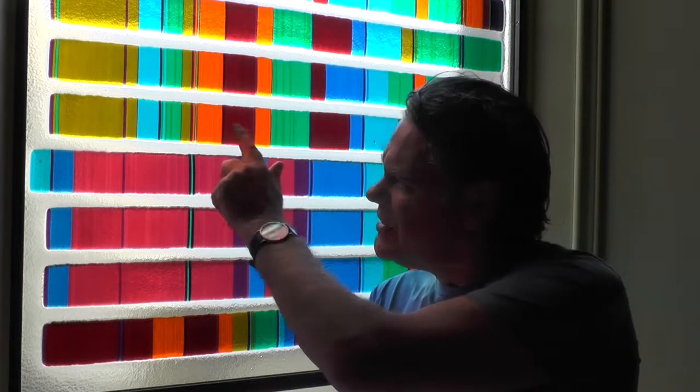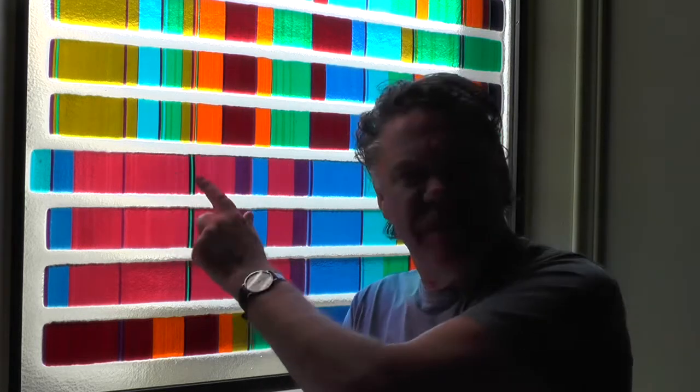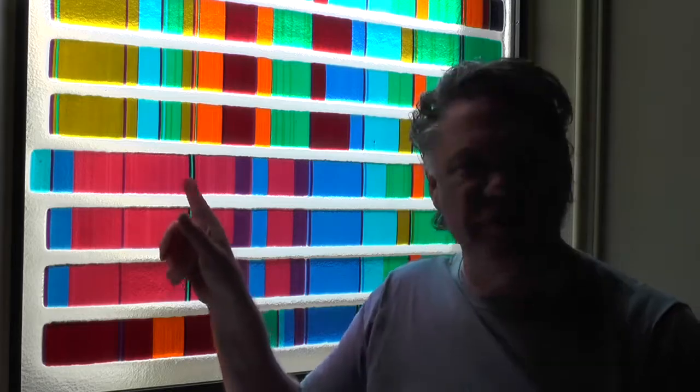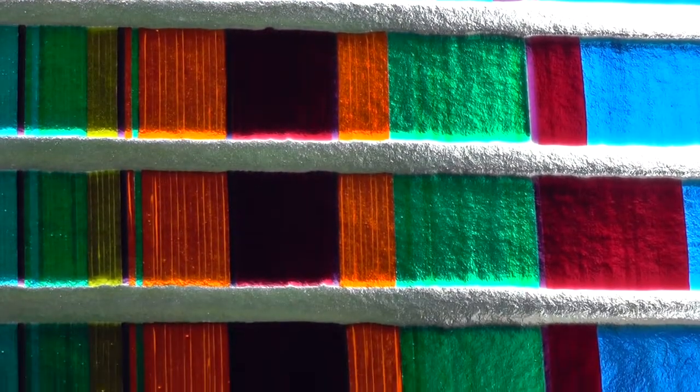So the window's now been installed. I was hoping to film the installation, but it was already installed by the time I got here. And it looks really interesting. It's lovely to see all this kind of definition. You can still see the definition of the individual strips, very clearly in the grace notes.